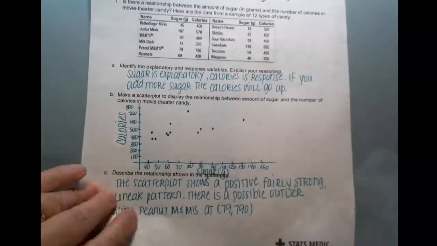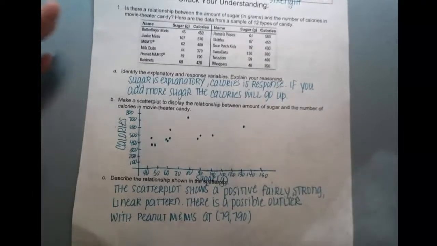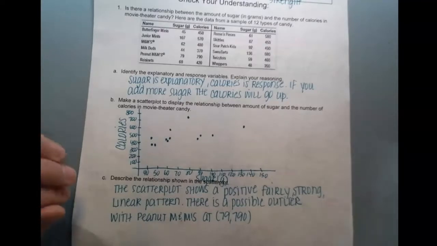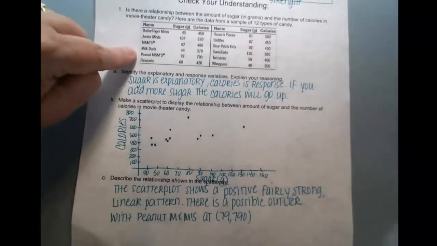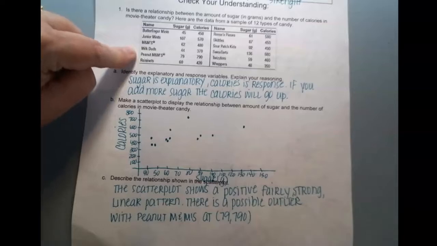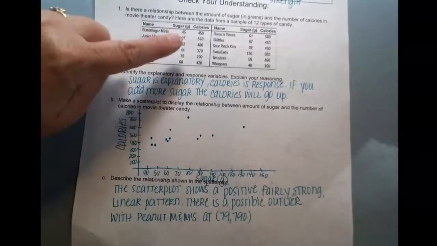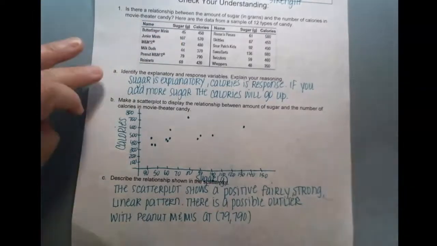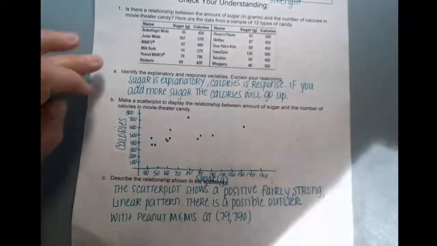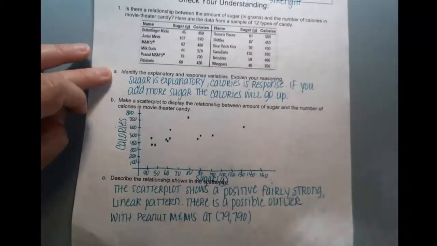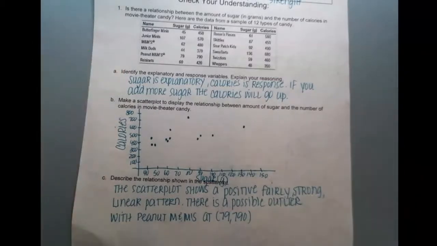All right, let's see how you did. Is there a relationship between the amount of sugar in grams and the number of calories in movie theater candy? Here's the data from a sample of 12 types of candy. So I picked out the most common candies that you're going to see at the movie theater and got the sugar content and the calories. So we're going to make a scatter plot in a minute, but let's identify the explanatory and the response variable.